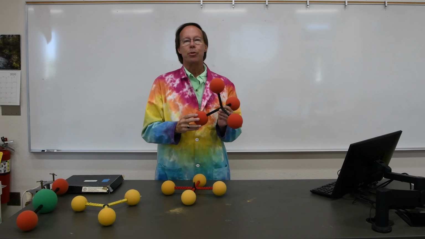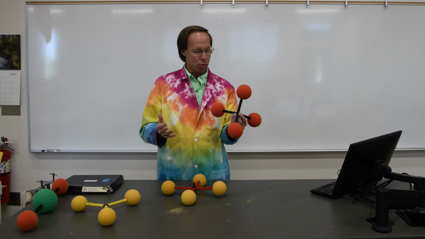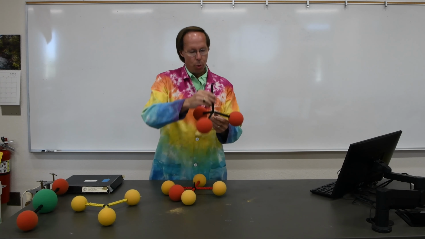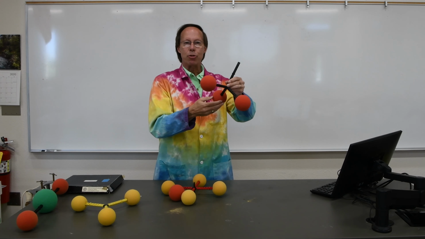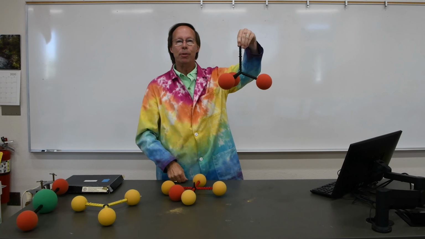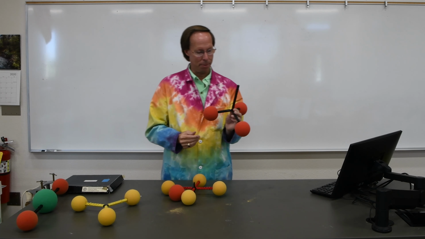Now, similar to the methane molecule is the ammonia molecule, NH3. The nitrogen in ammonia has only 3 hydrogen atoms attached to it, but it also has a non-bonding pair of electrons. So if you look at the nitrogen, there are still 1, 2, 3, 4 groups attached to that nitrogen atom.